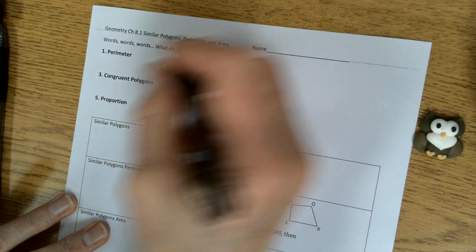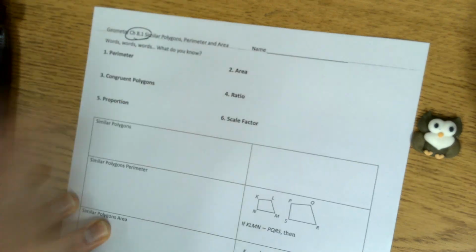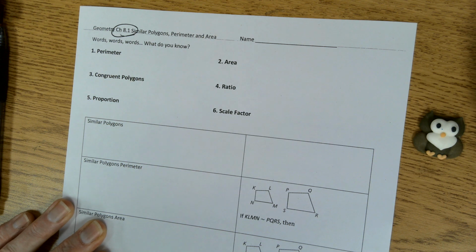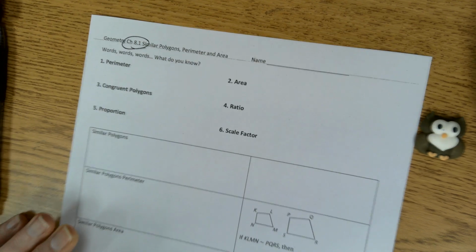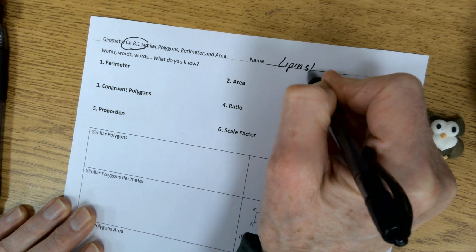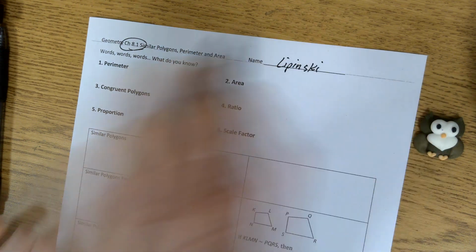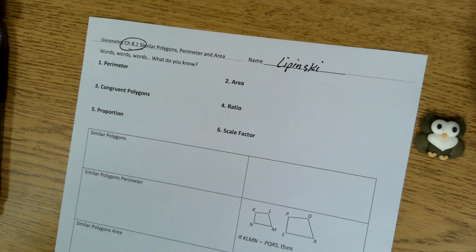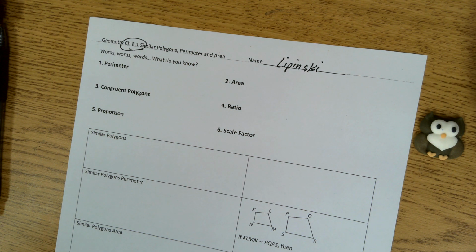Hey you guys, today we're starting chapter 8. This is about similar polygons, perimeter and area. It's a lot. In class we might have to split it up in 2 days, but I'm going to give all the notes just right now.